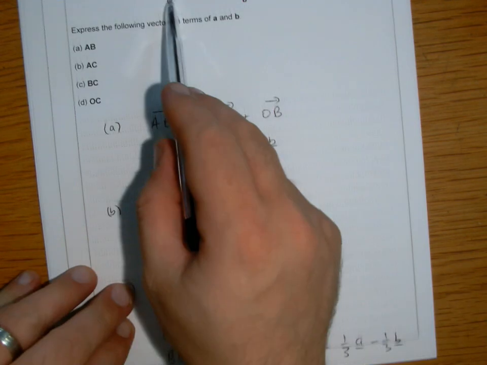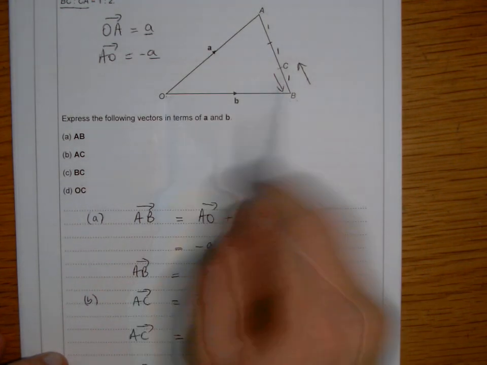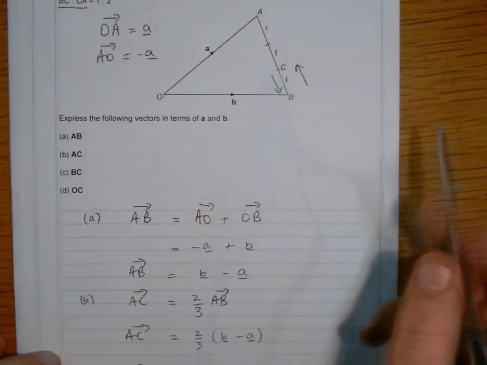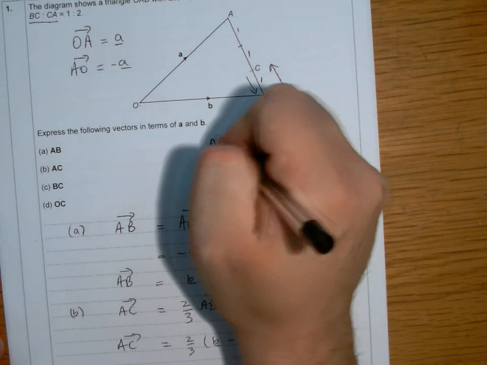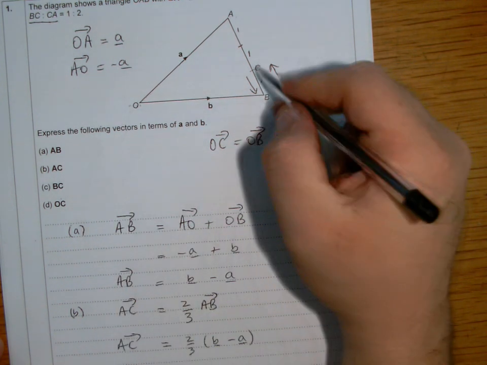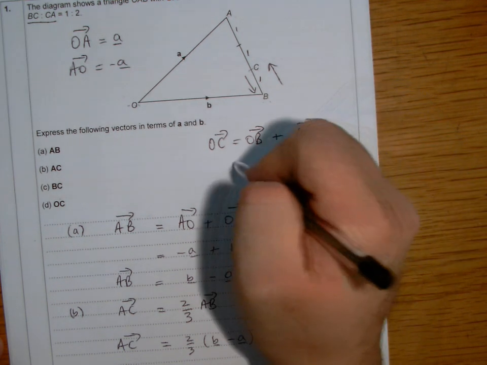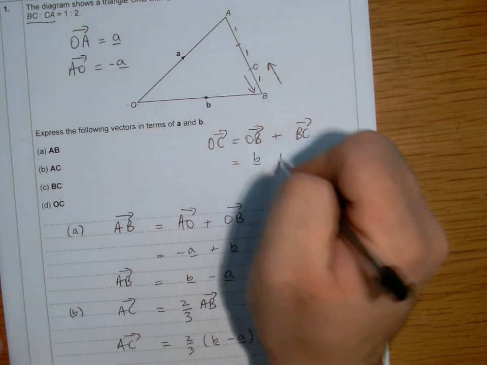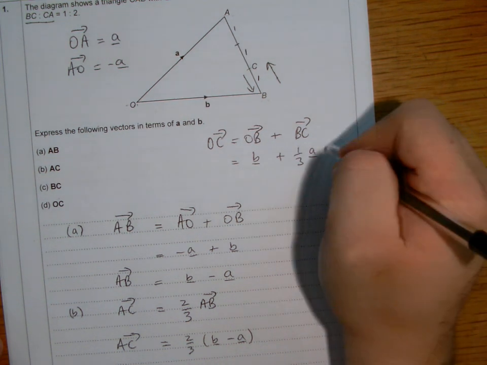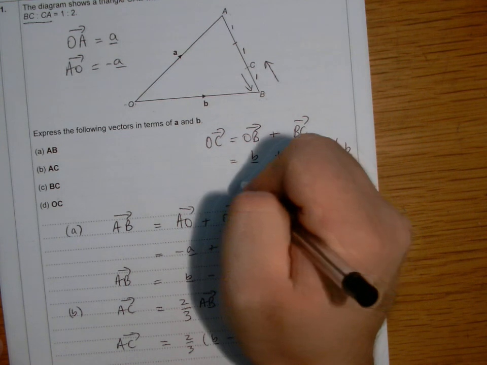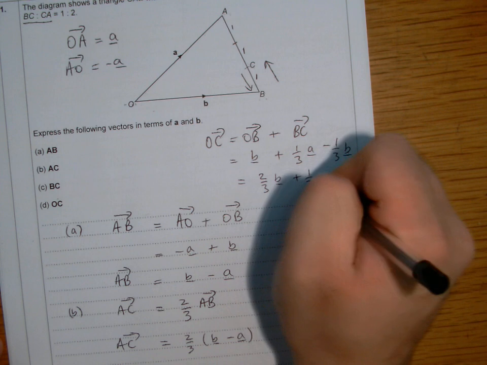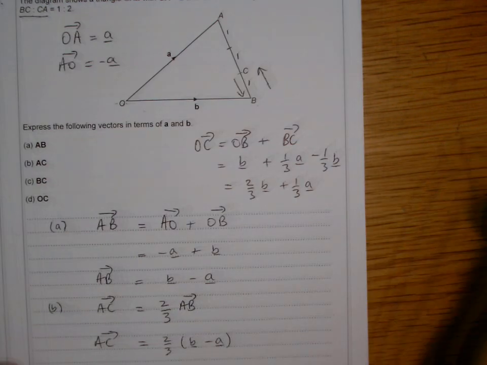Okay, and finally then we want a vector. It says OC. Now OC, if you think about it, to get from O to C, we just need to go OB plus BC. Okay, so I'll write it up here. So OC will be starting at O, going to B, plus then BC, and we just worked out BC. So OB is little b, and BC we worked out a moment ago to be 1/3 A minus 1/3 B. So that works out to be 2/3 B plus 1/3 A. Okay?